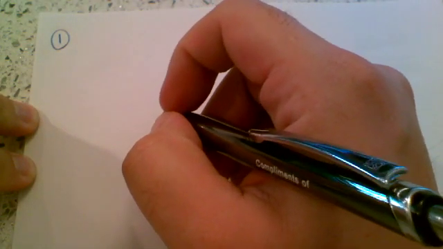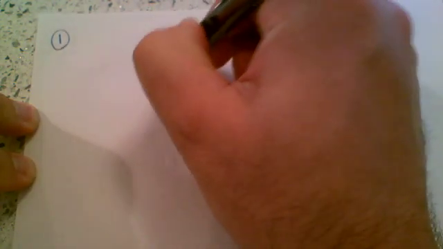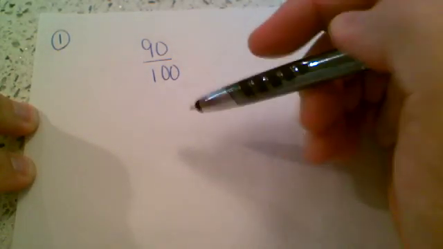All right. So the first thing I see is that it says 90%. So I'm going to write 90%. Percents are always out of 100. So that's why that ratio is written that way.